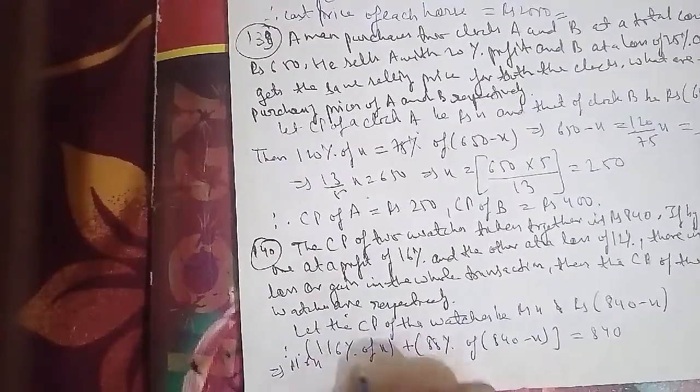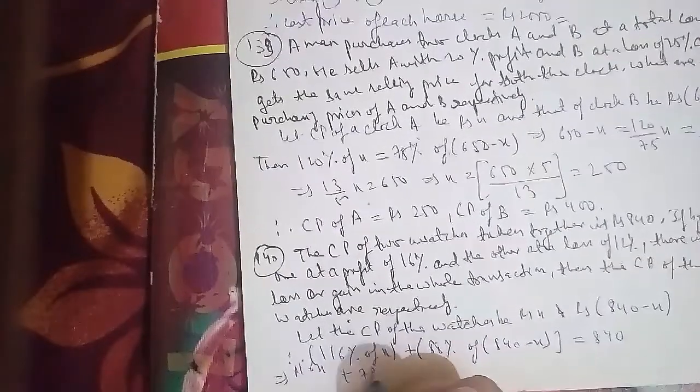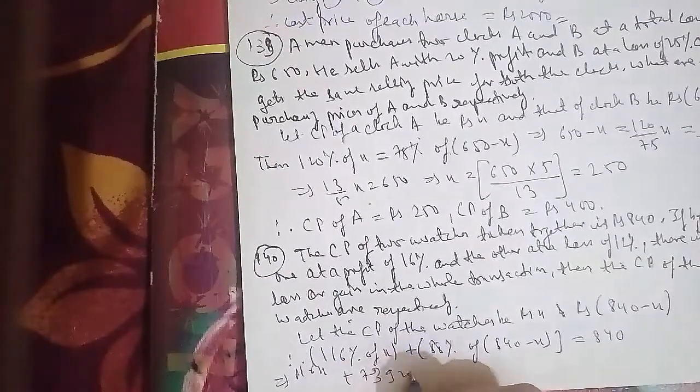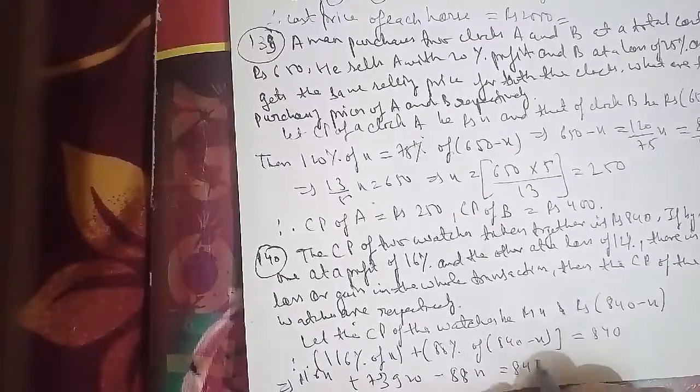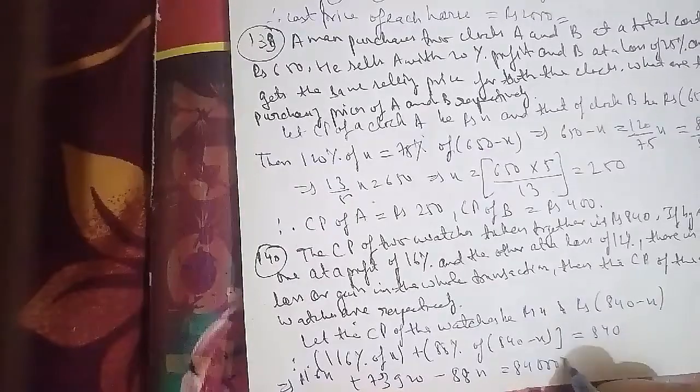X equals 360. So their cost prices are 360 and 480 that we get here.